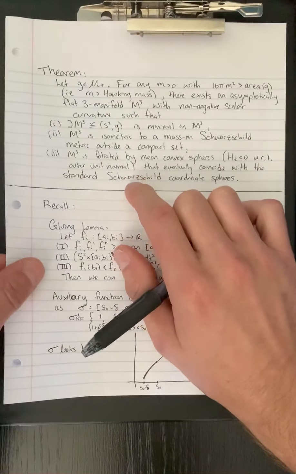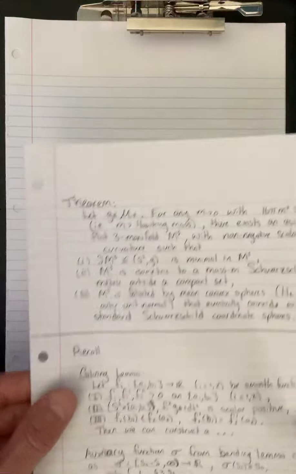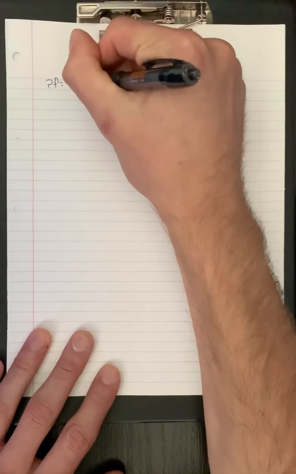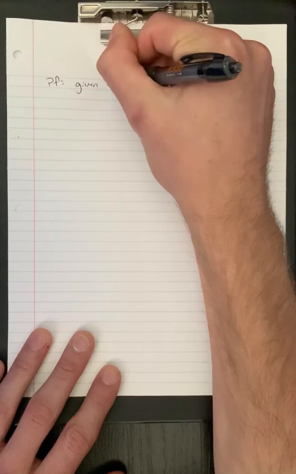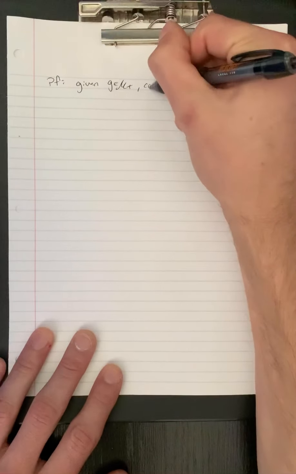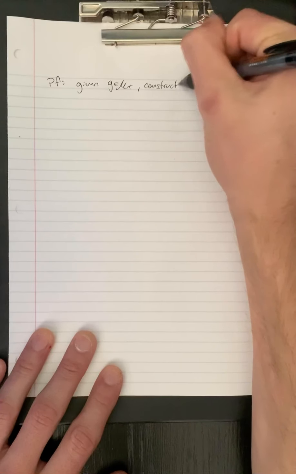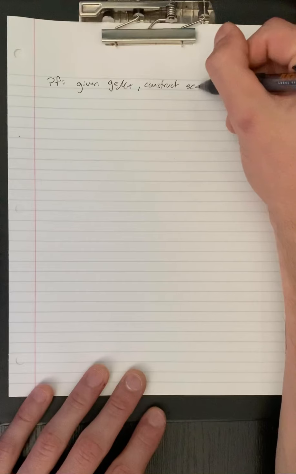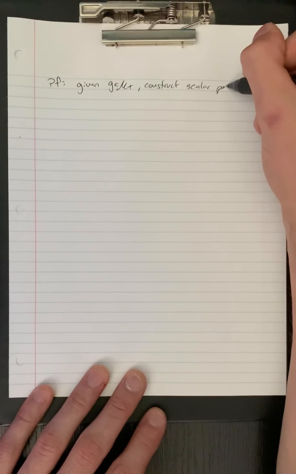So now we can start the proof with this in mind. I'm going to reference this a few times, so I'll leave it nearby. Given a g and m plus, construct, as we did in the collar lemma, a scalar positive collar.